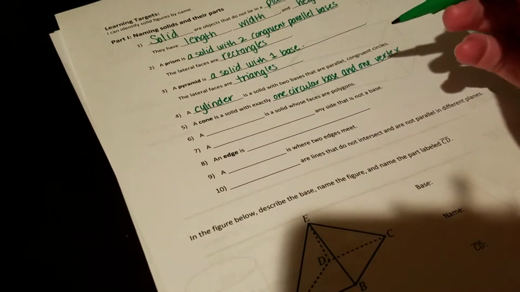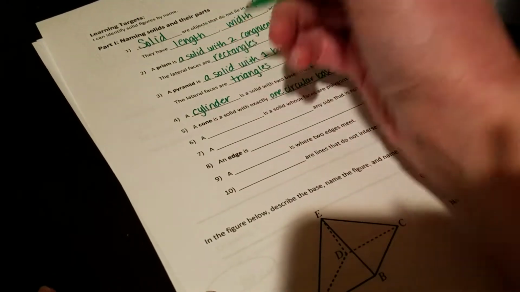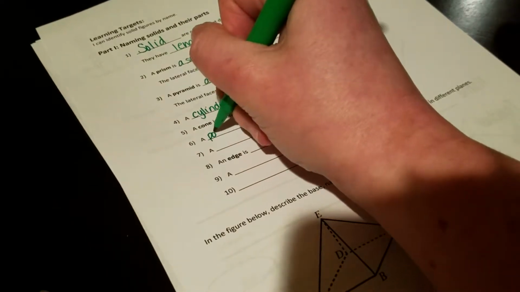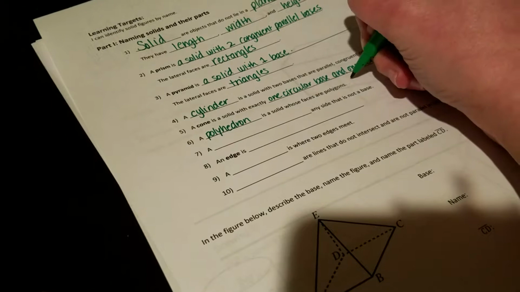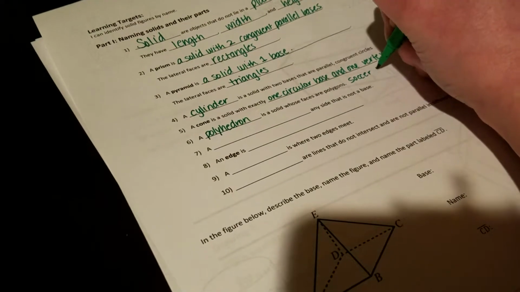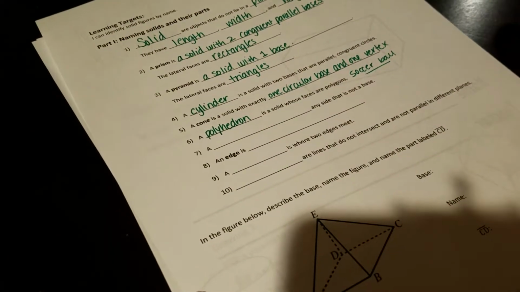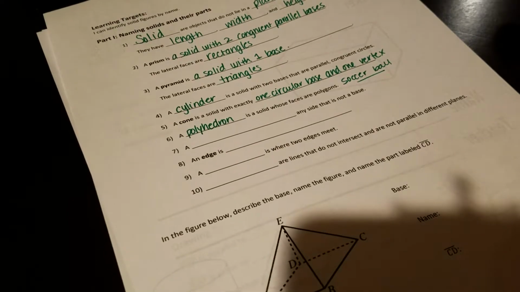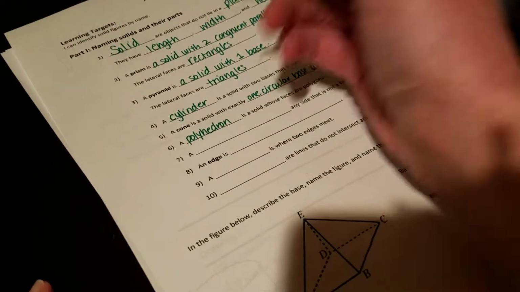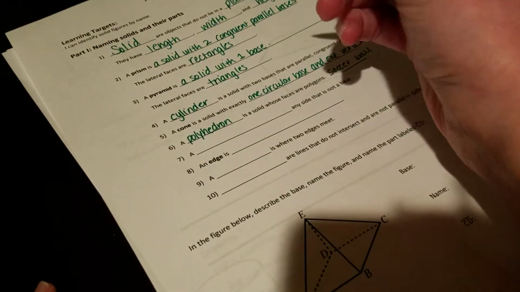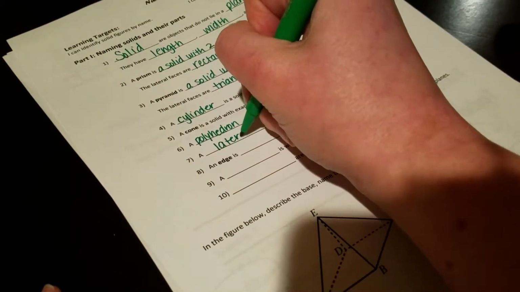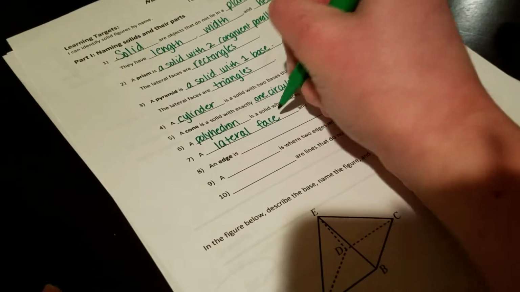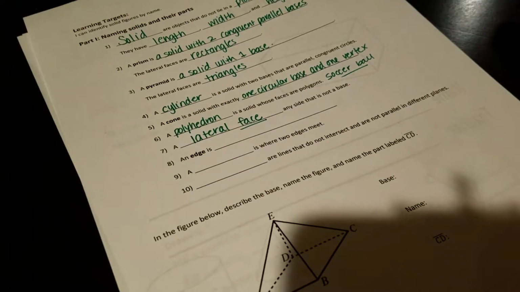A blank is a solid whose faces are polygons. So this is a polyhedron. When you think polyhedron, you can think soccer ball, because all the faces are made up of polygons. Any side that is not a base is called a lateral face. We'll pretty much just shorten that and just call it a face in class.